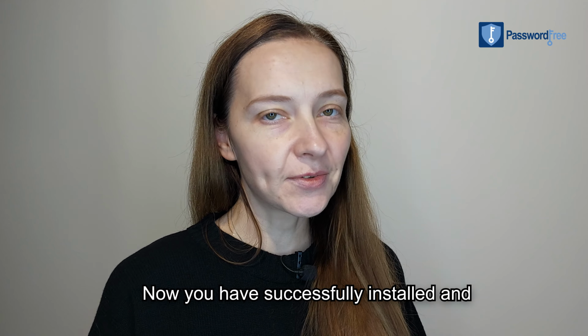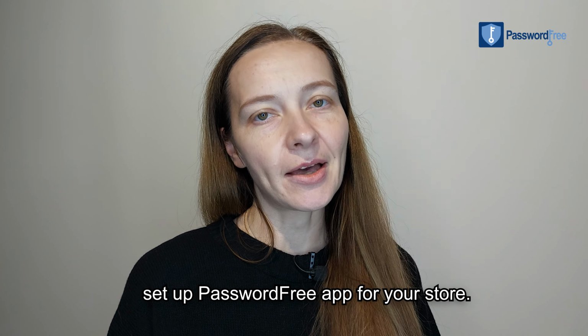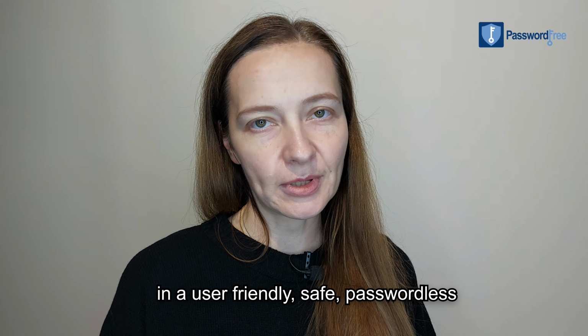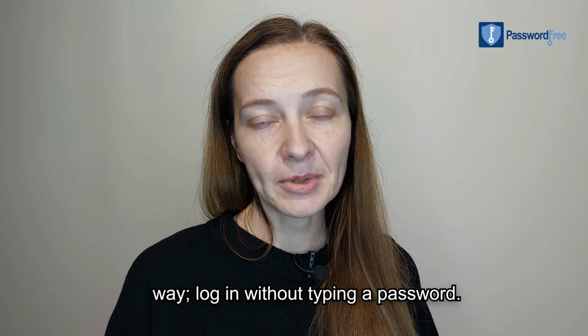Now you have successfully installed and set up PasswordFree app for your store. Now your buyers can create an account in a user-friendly, safe, passwordless way, log in without typing a password.